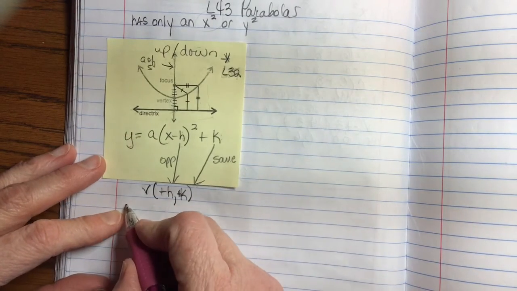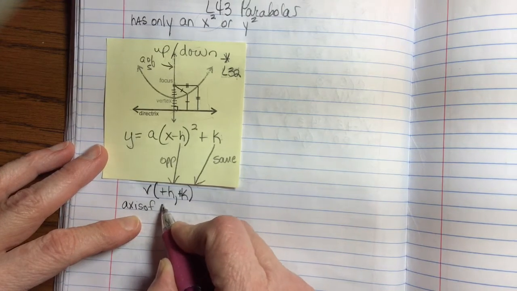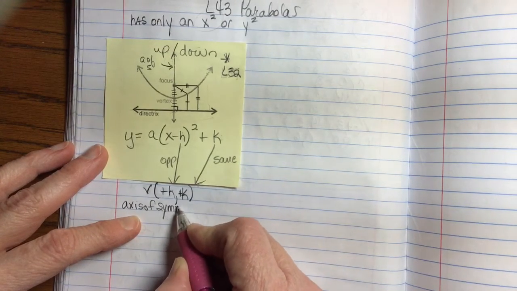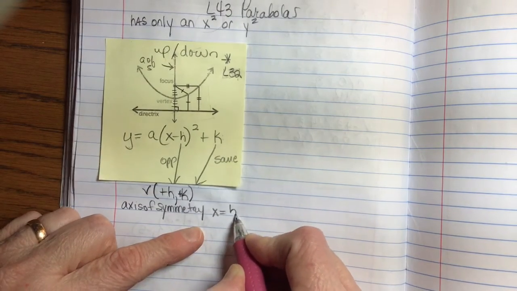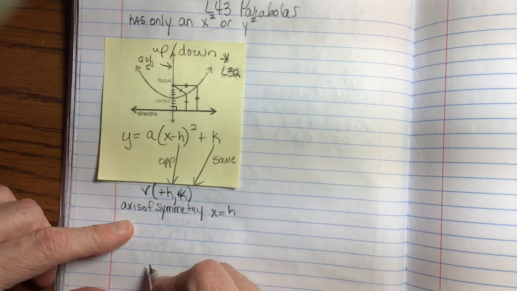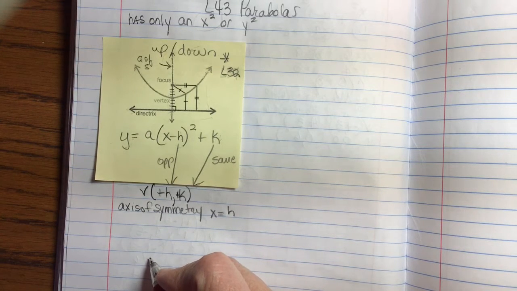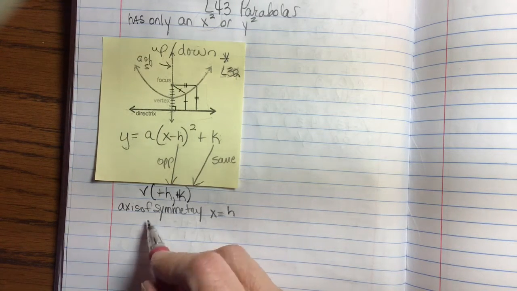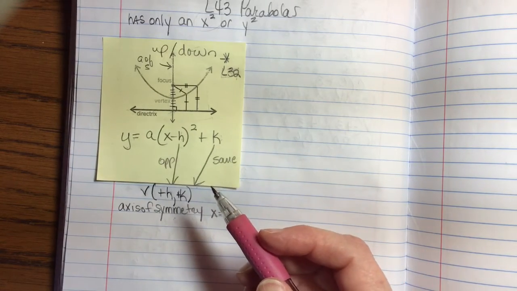And then the other things that we stated were the axis of symmetry, which I will abbreviate, which was x equals h. And I believe that maybe they will open up or down. We probably will state that information. And I think that may be all. The vertex, the axis of symmetry, and then graphing it.